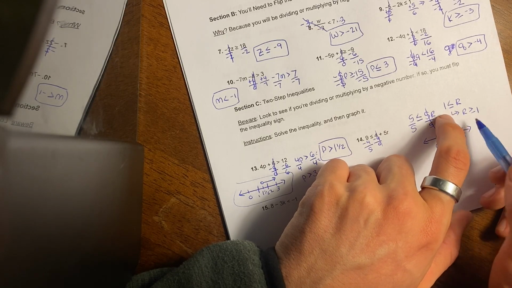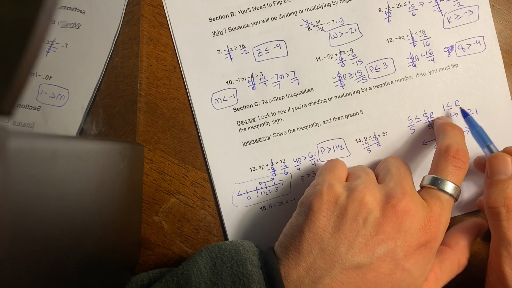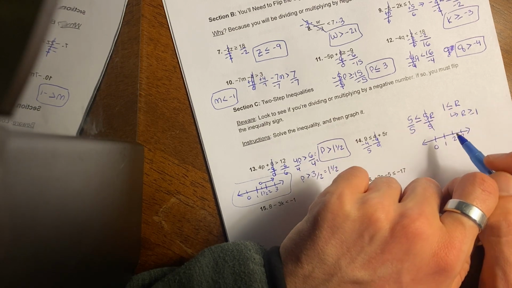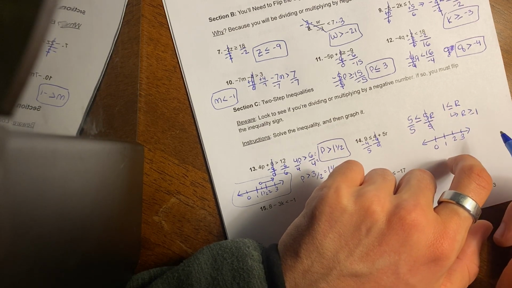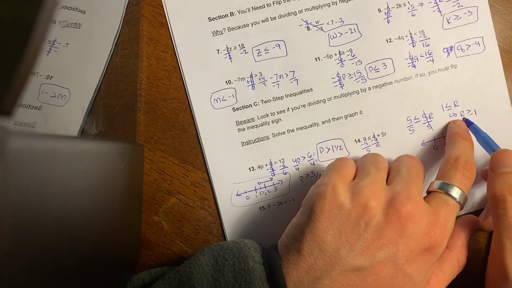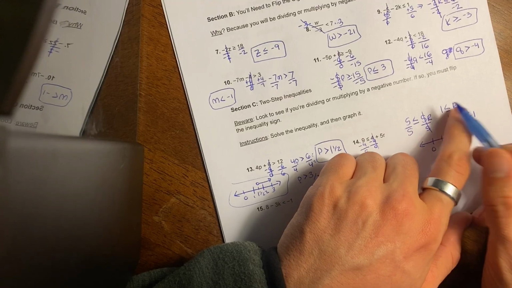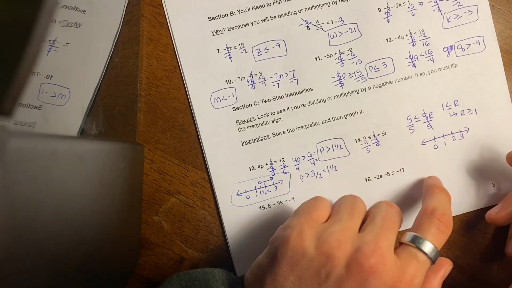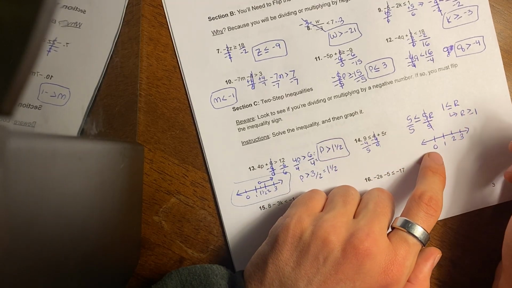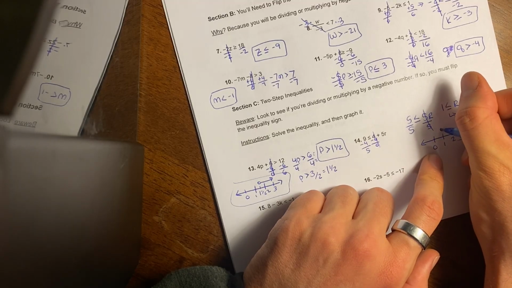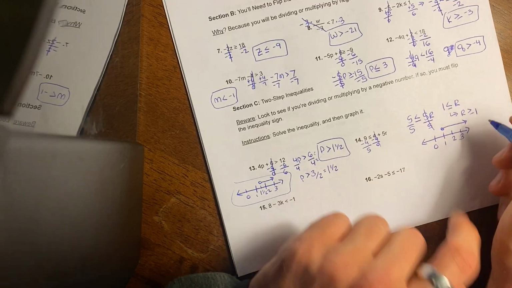Say it out loud a couple times, and you'll be like, oh, yeah, that's true. 1 is less than r, which means that r is bigger than 1. If we're used to doing it this way, this would be the easiest way: just switch spots and change the sign. R is greater than or equal to 1. So we put a closed dot on 1, and if we're getting bigger, it's greater than, we're going to the right.